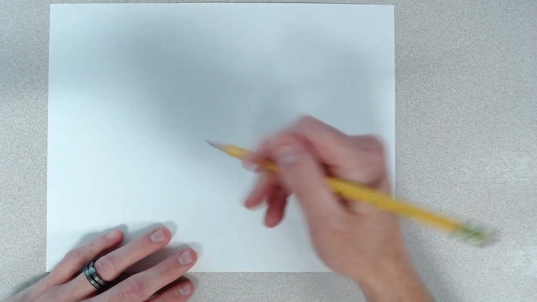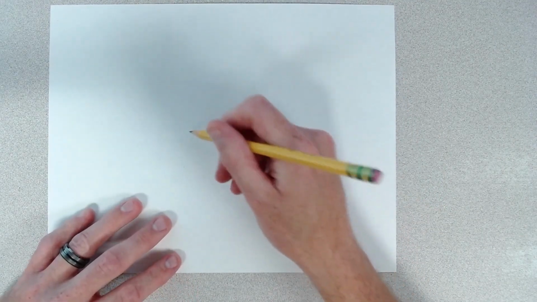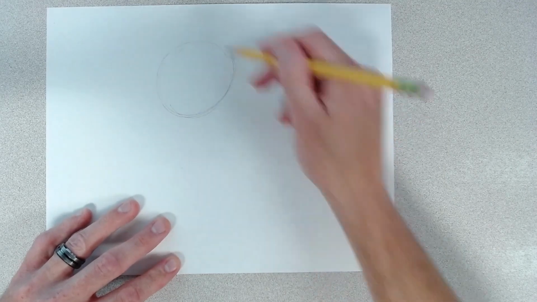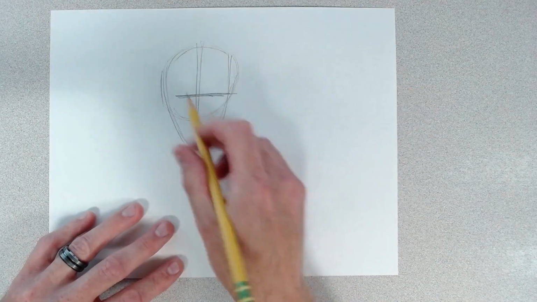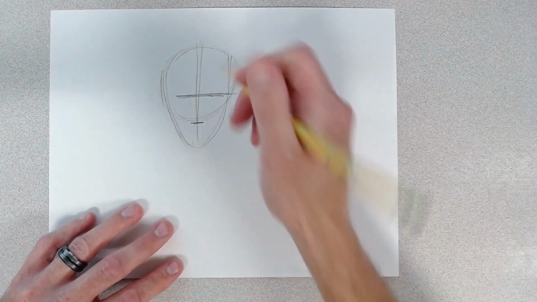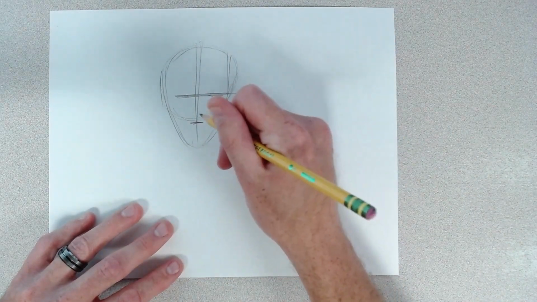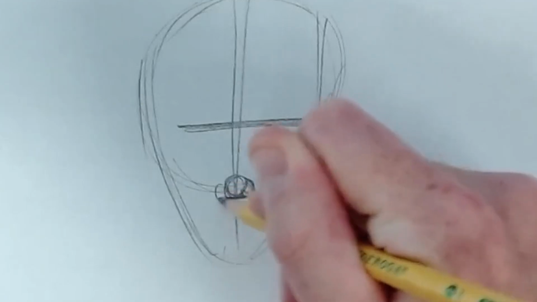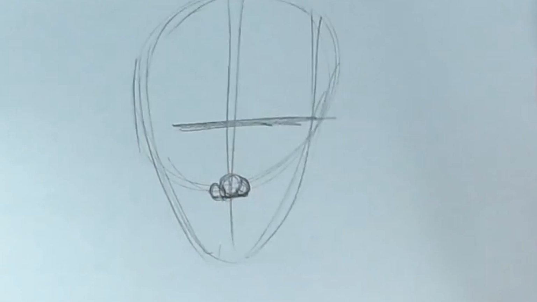So as an example, straight on view, you're going to start with obviously having your face structure. So we'll just very quickly draw a face in here. We know where our eye line is, halfway in between there. That's going to be the bottom of the nose. So from here, all we have to do, we can draw in a circle here for the nose, little half circle here for the nostril, and a half circle here for that nostril. And that's pretty much it.